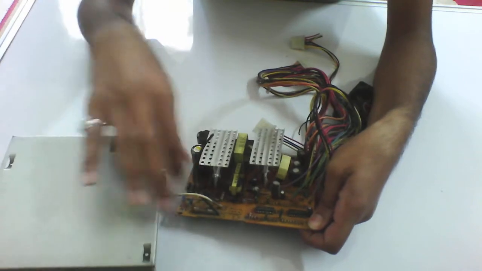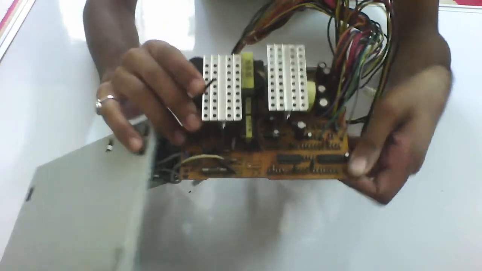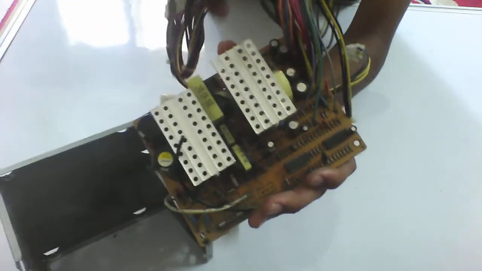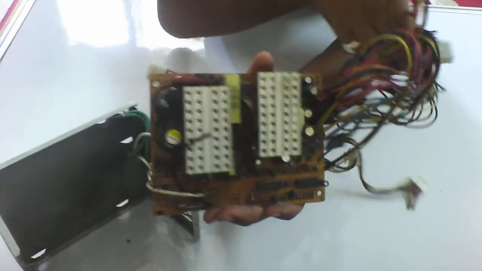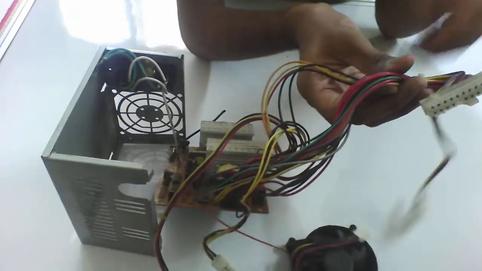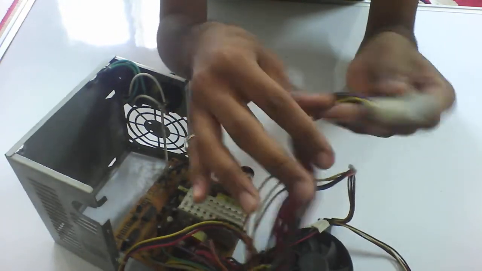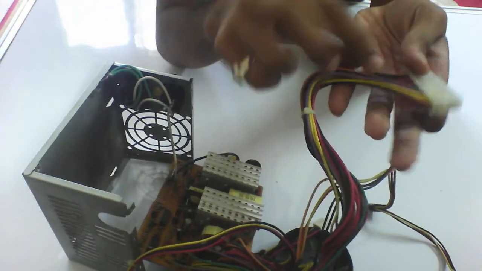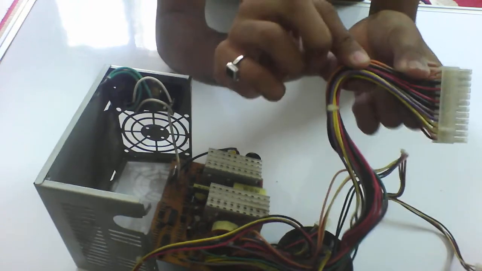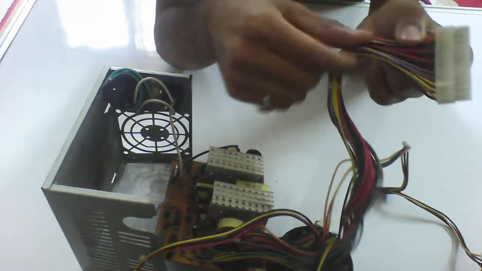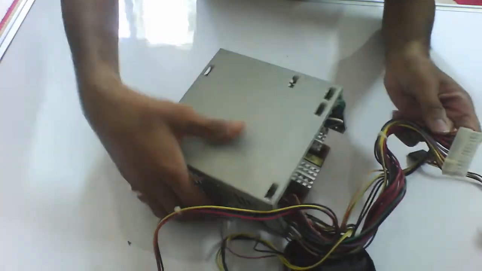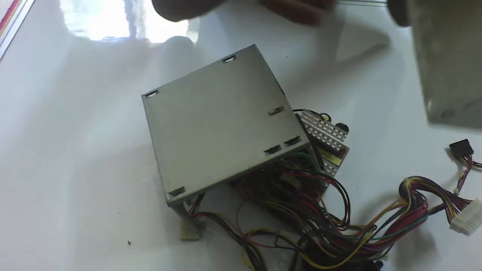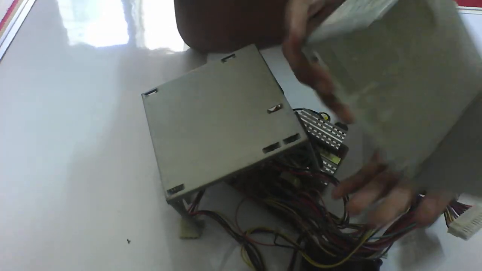So this is the basic circuitry that is present inside an SMPS. A series of wires, each wire represented here, gives out a different output voltage depending upon the color shown here. Actually each color of the wire gives out a different voltage. So the voltage of these wires is shown here.